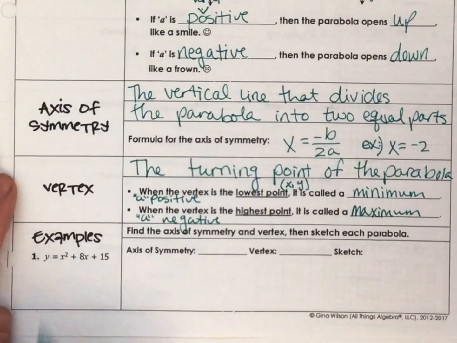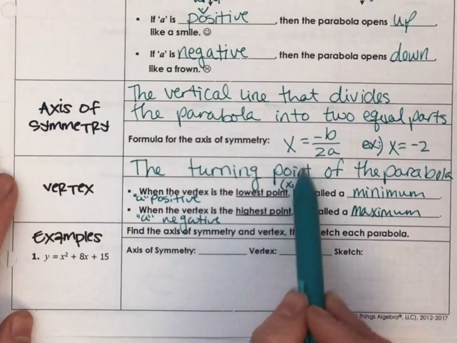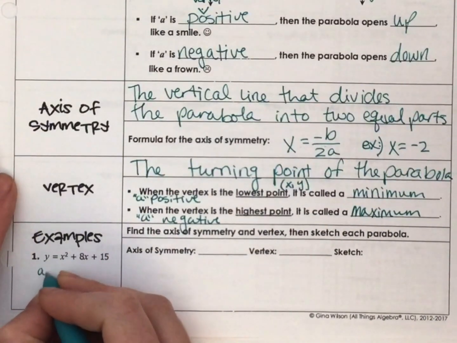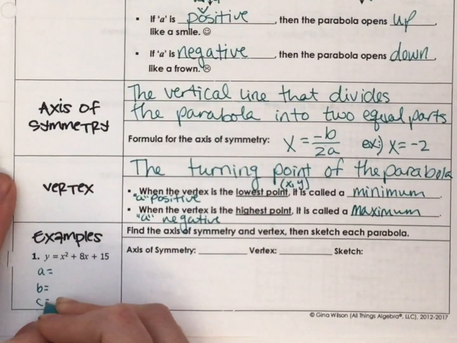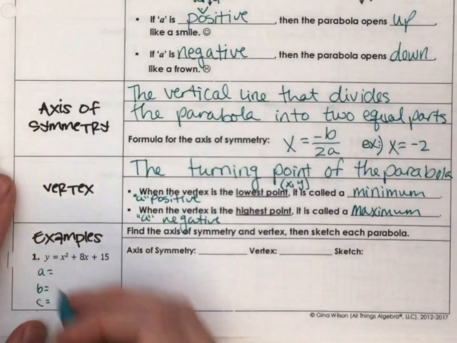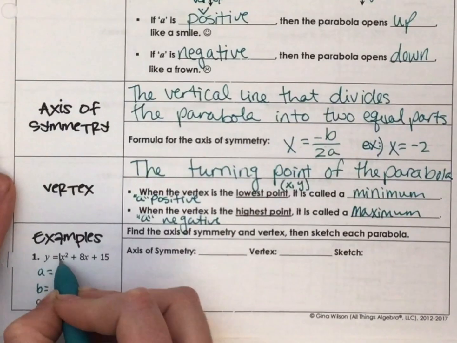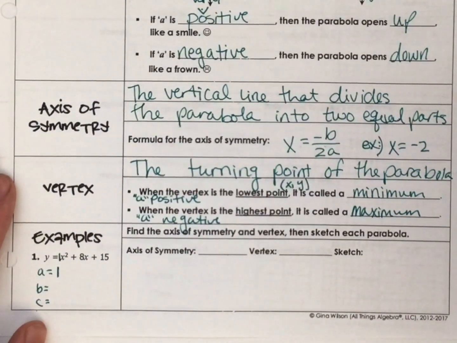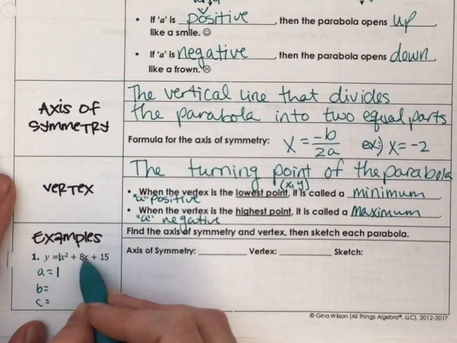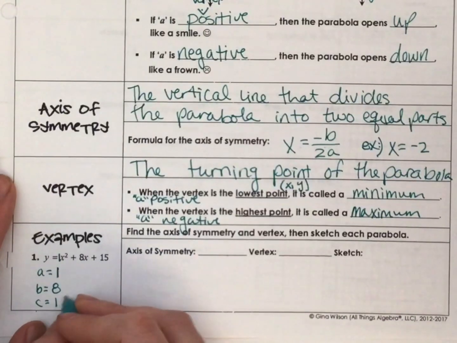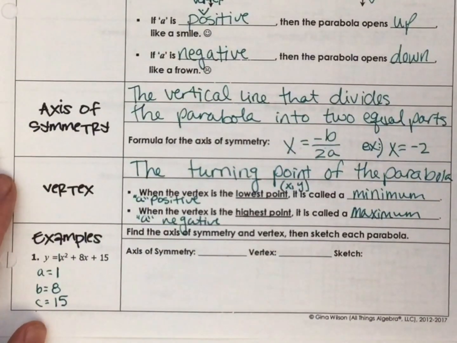And so we've got y equals x squared plus 8x plus 15. And since I'm going to use this formula for the axis of symmetry, I would want to figure out what A, B, and C are for my problem. We've practiced this before with the quadratic formula. A is whatever's with x squared. In this case, it's 1 because there is no number there. B is whatever's with single x, which is 8. And C is the number or the constant, which is 15.